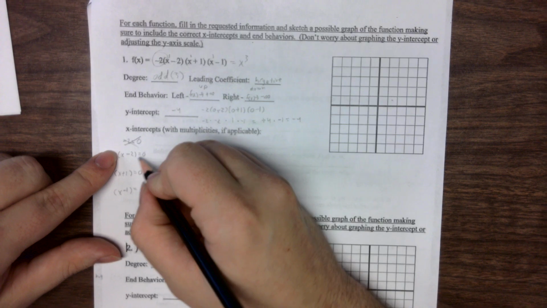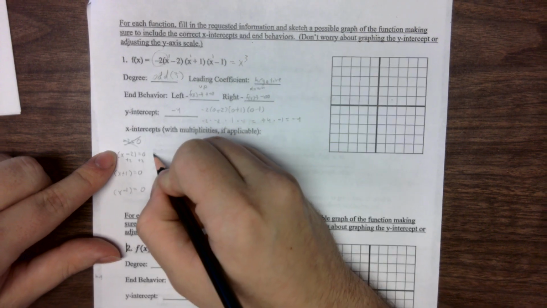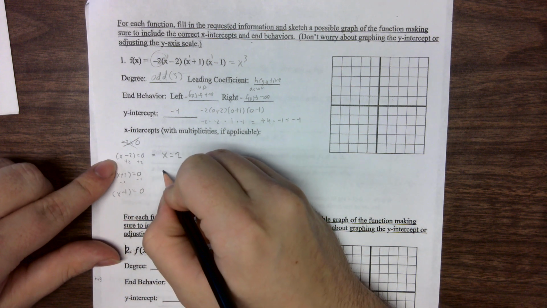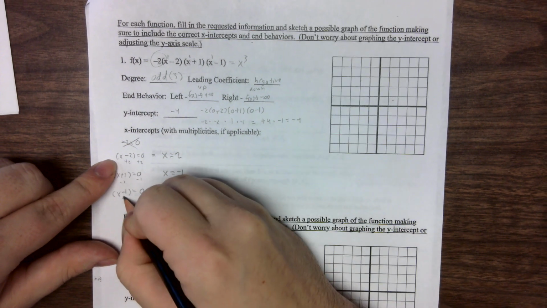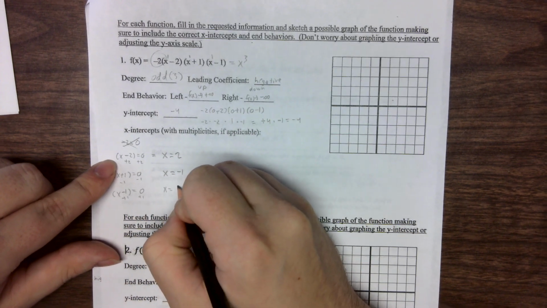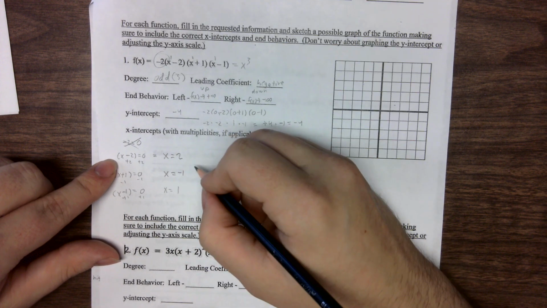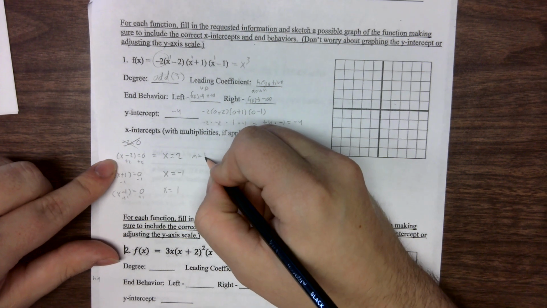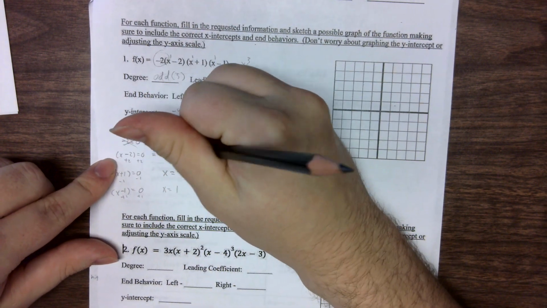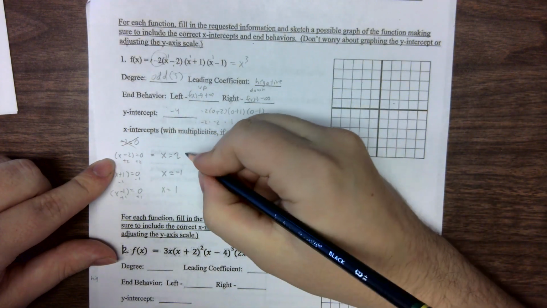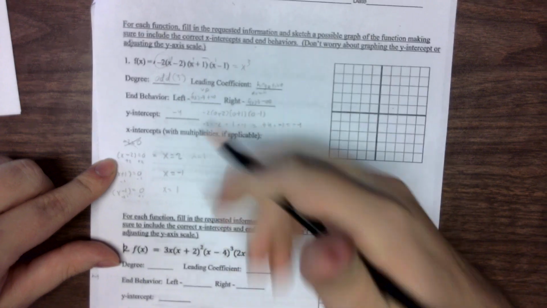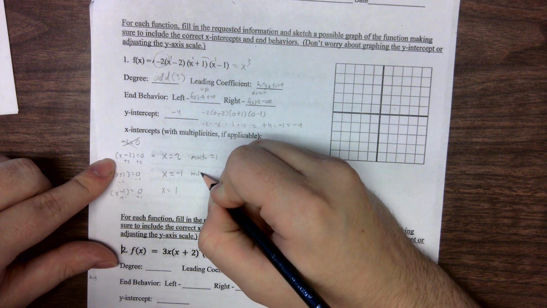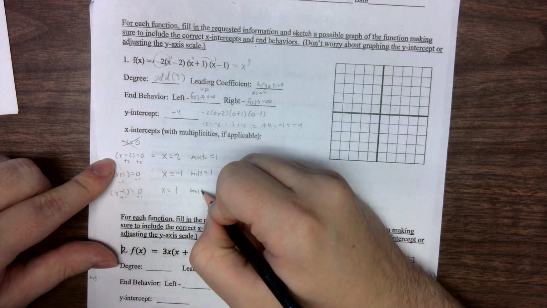If x minus 2 is equal to 0, we can add 2 to both sides. We're going to get x is equal to +2. We can subtract 1 from both sides, and we get x is equal to -1. And finally, we can add 1 to both sides, and we get x is equal to +1. Now, all three of these have a multiplicity, so we can just say m is equal to, not m, that might get us confused with slope. We'll say the multiplicity is equal to 1, since I only have one of each.